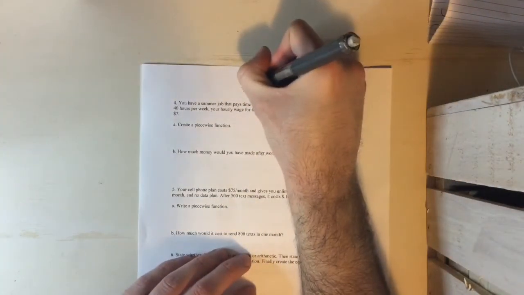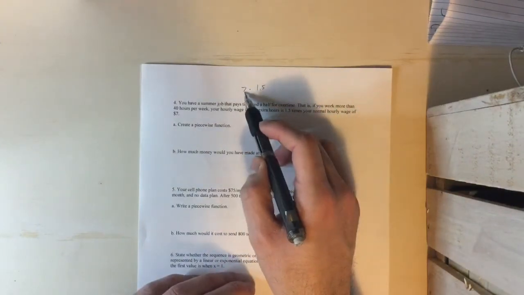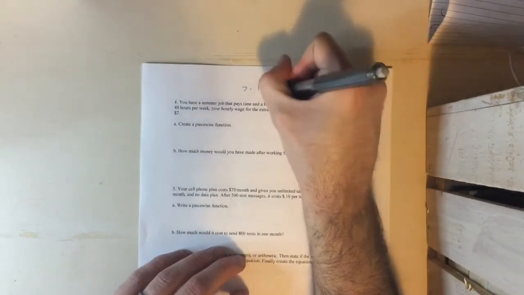So number 4. It says you have a summer job that pays time and a half for overtime. That is, if you work more than 40 hours per week, your hourly wage for the extra is 1.5 times your normal hourly wage of $7. So normally we make $7. If we ended up working more than that, we do 7 times 1.5. So it'd be $7, and then half of 7 would be 3.5. So it's going to be a total of 10.5. So $10.50 is how much we'd make then.